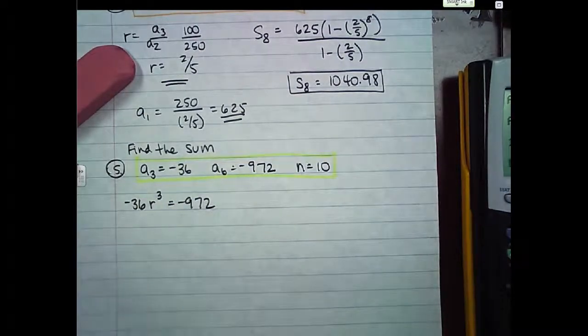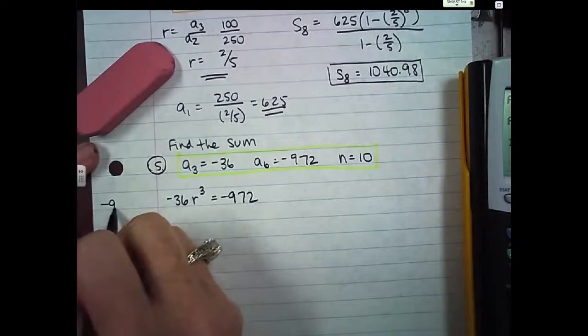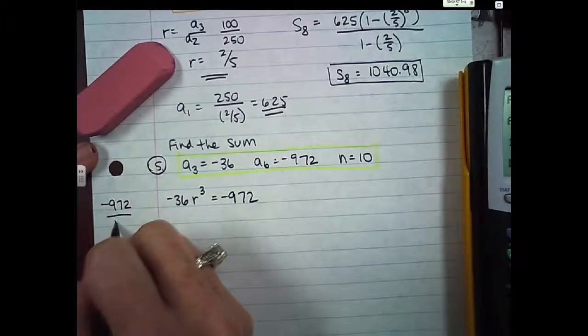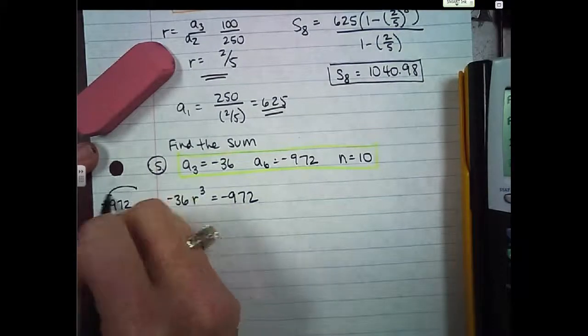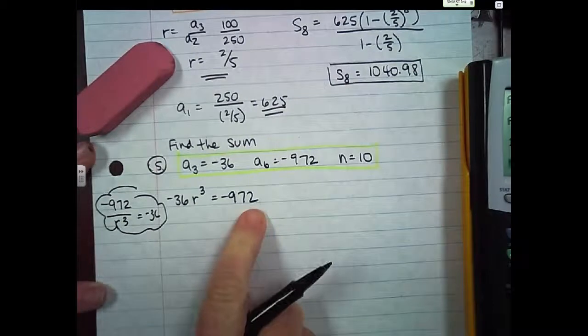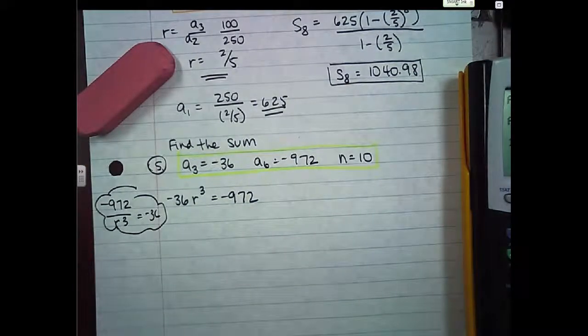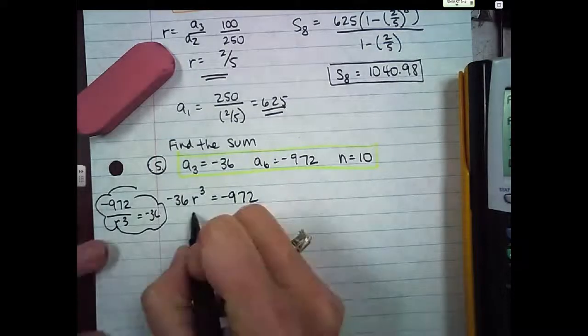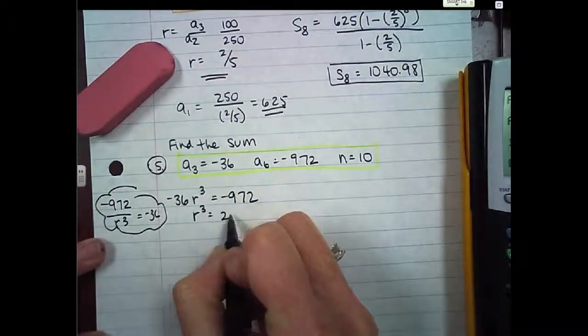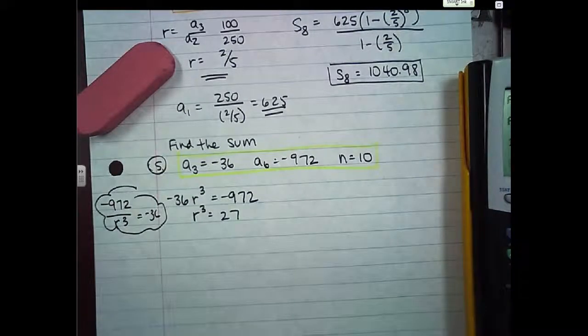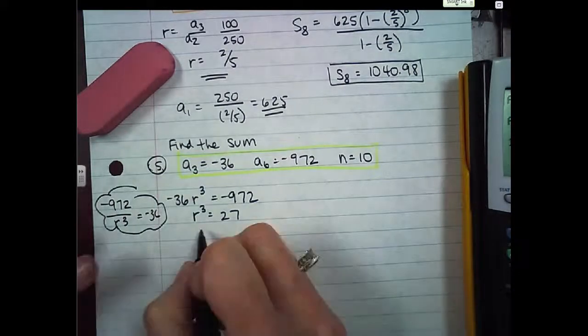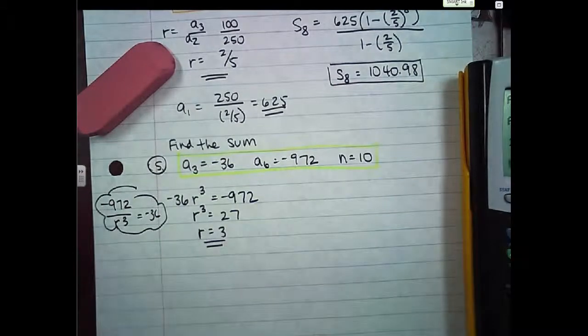You can divide if you'd rather. Another way to think about it is negative 972 divided by R with 3 jumps lands at negative 36. But when you do that, you're going to end up with this anyways. So either way you visually see it is fine. So divide both sides by negative 36, and you get 27. It's a cube root of 27, which is 3. So each jump is multiplied by 3.